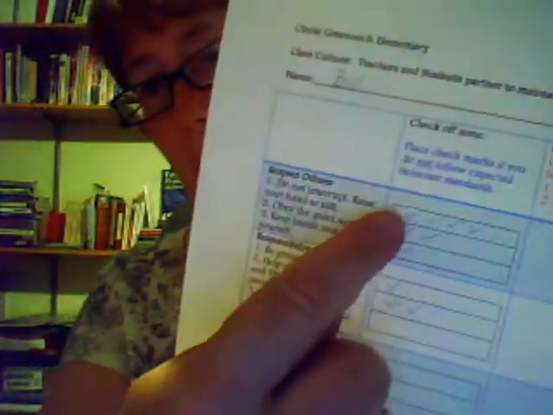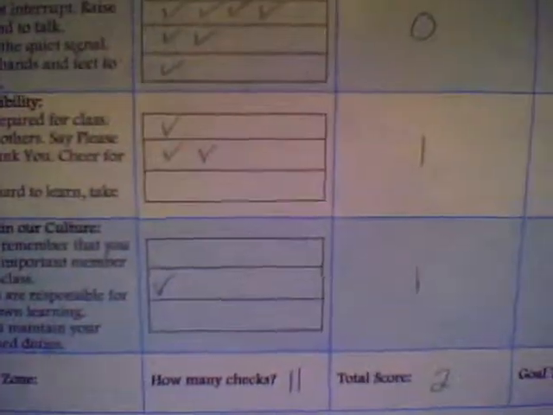We're going to take a moment to look at a completed blue sheet, and then I'm going to talk about specifics. The heading is filled in, and the students simply make a check mark if they do not follow a behavior expectation. We tally all the check marks.